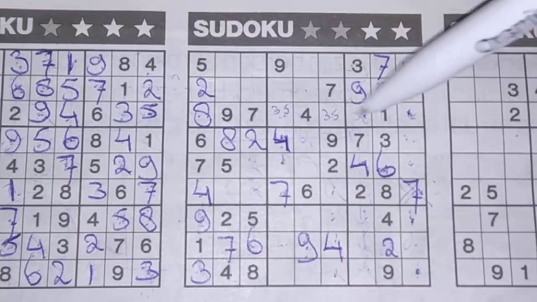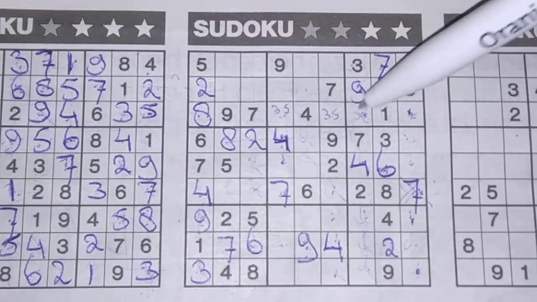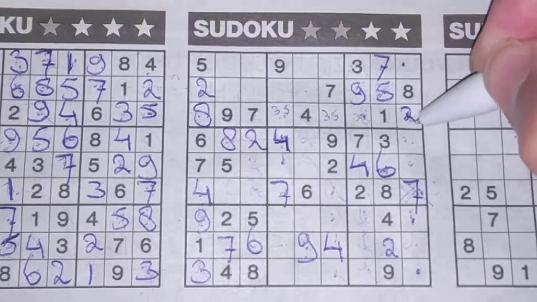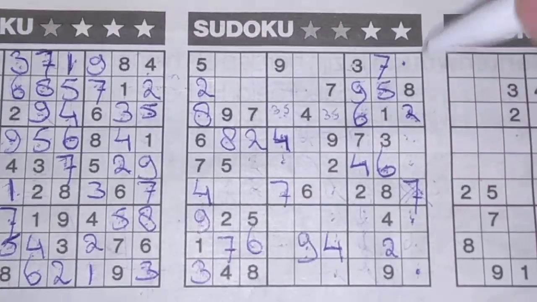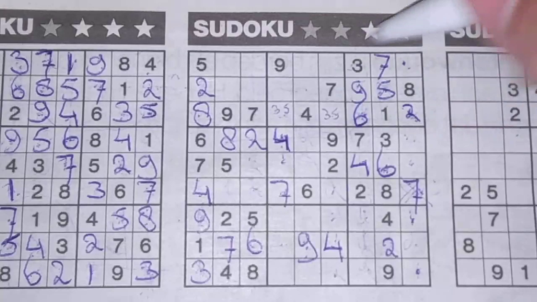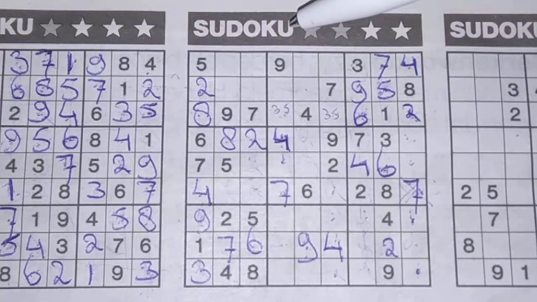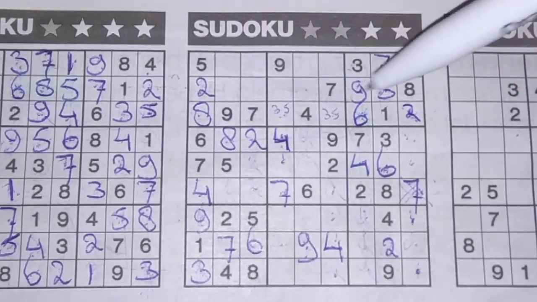That means the other 2 numbers are the numbers 2 and 6. We have a 2 here, no 2 there. 2 should be here, and the 6 goes there. 1 number left in this big square for the number 4. 4 in this row.